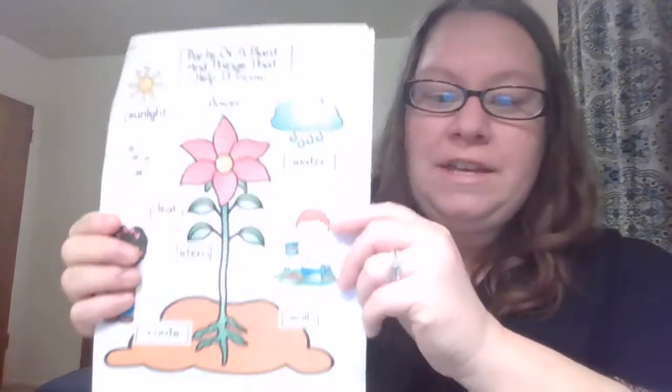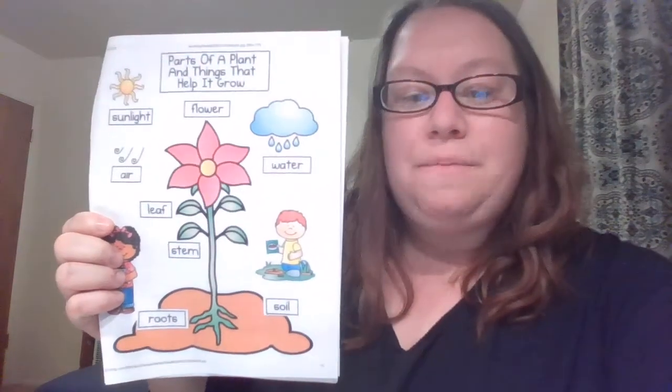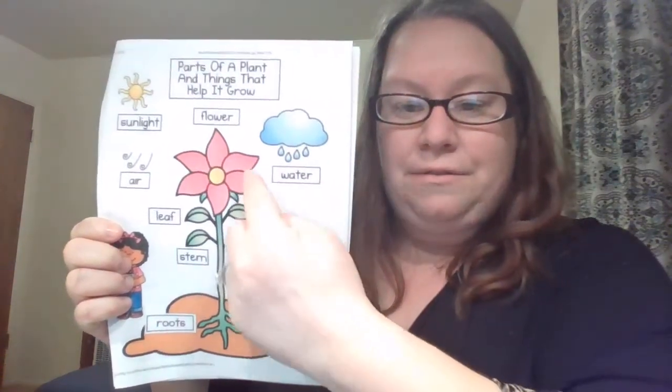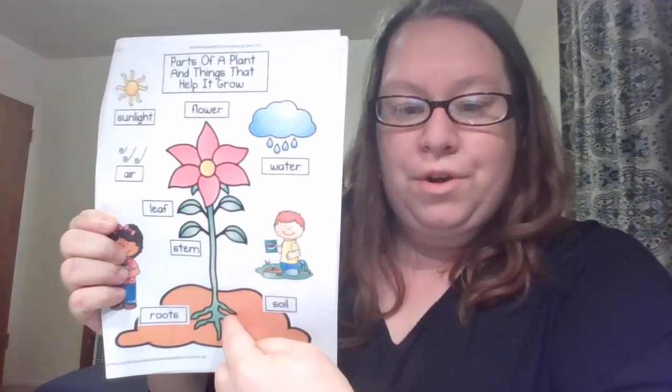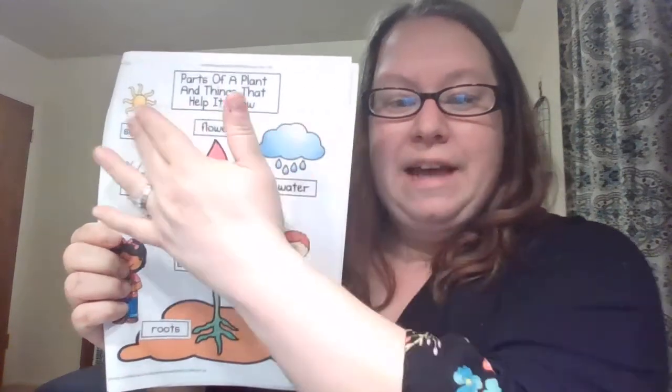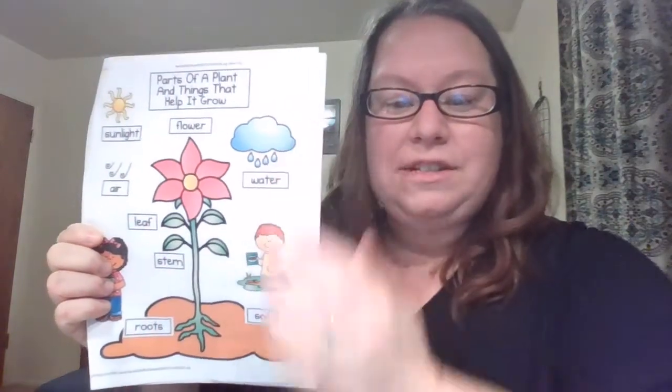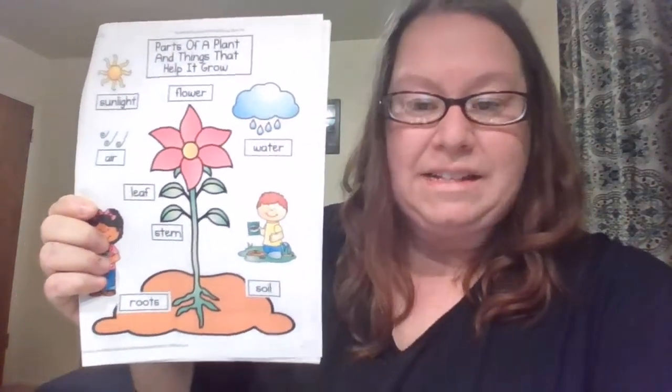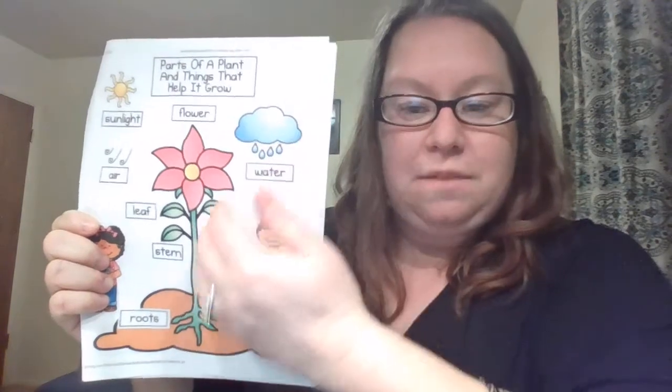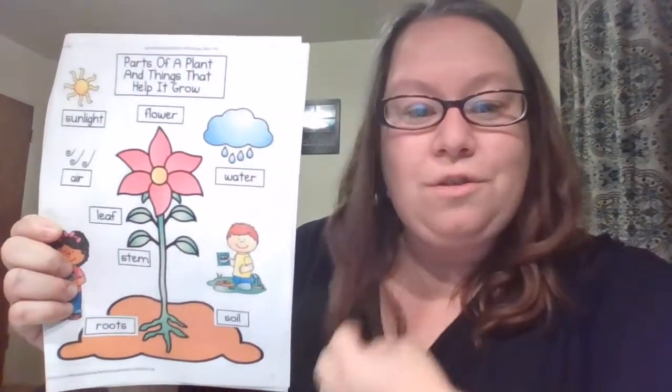There's also this beautiful sheet in there that's about the parts of the plant. It has the flower, leaf, stem, and the roots. And then we'll talk about some of these other pictures later because these are some things that the plant needs. Right now, we're just talking about the parts of the plant. So I actually have a little song real quick.